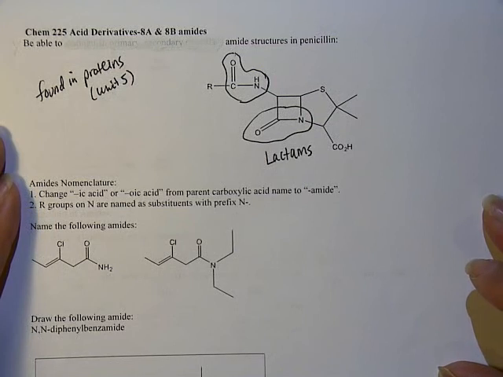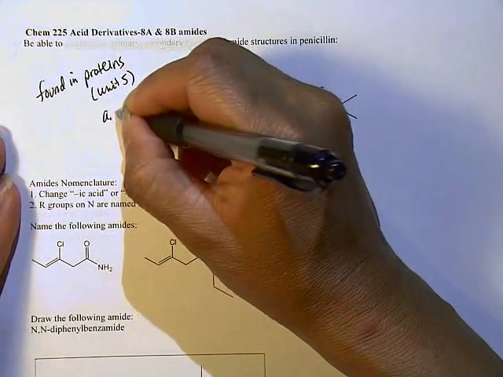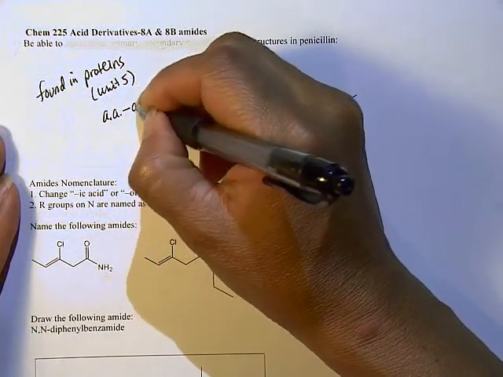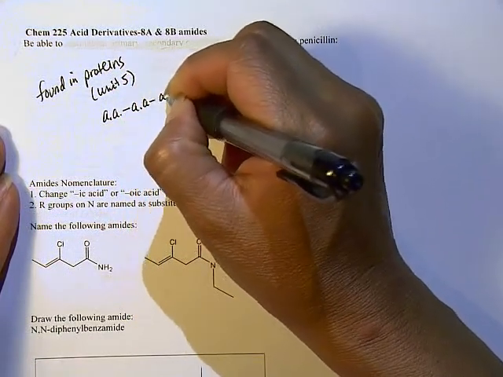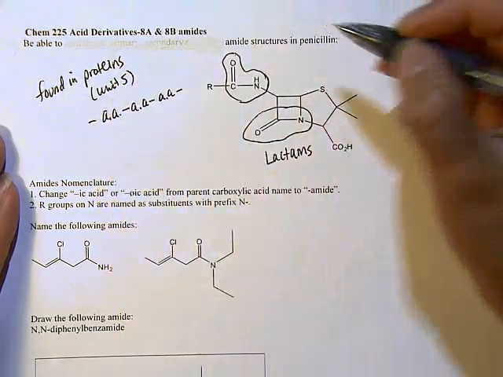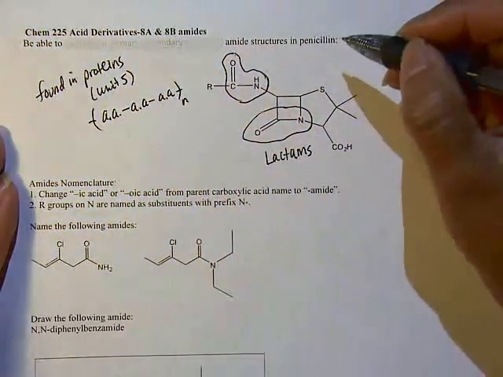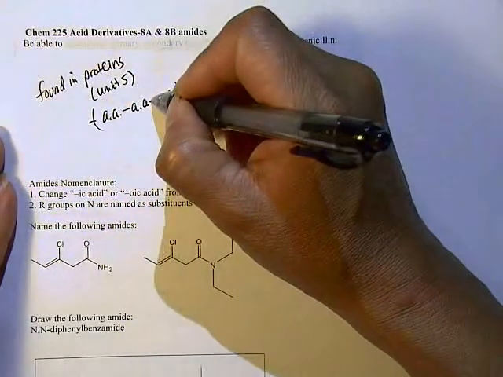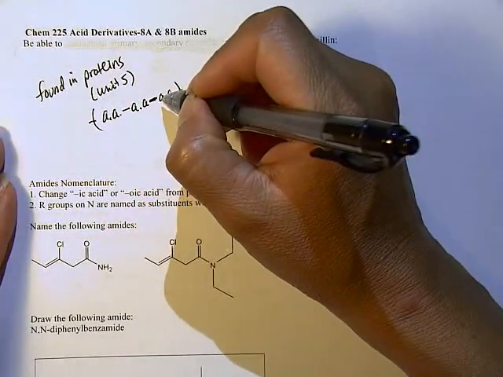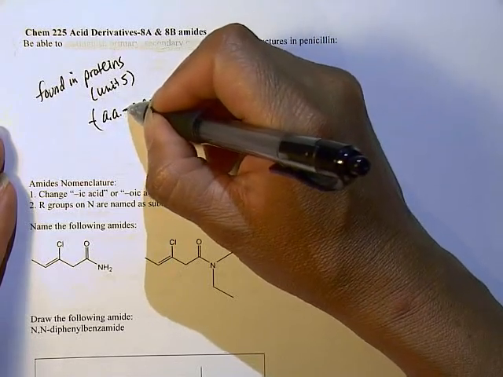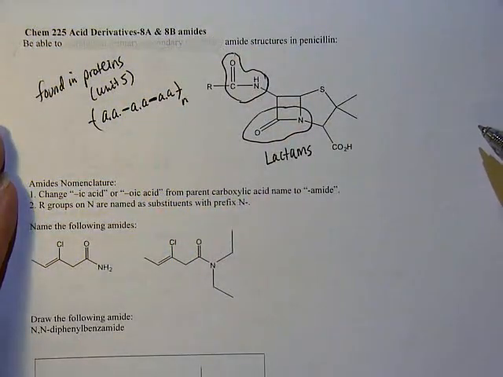And you'll see later on that between the amino acids, which I'm going to abbreviate as AA, when you form the polymer, which is what we call protein, the bonds that connect the amino acids together are amide bonds. So amide bonds are prevalent in nature.